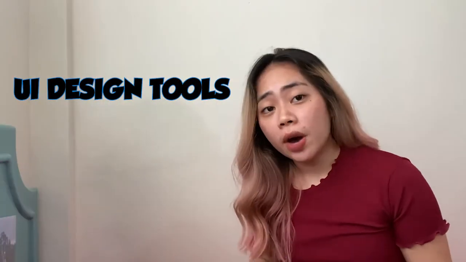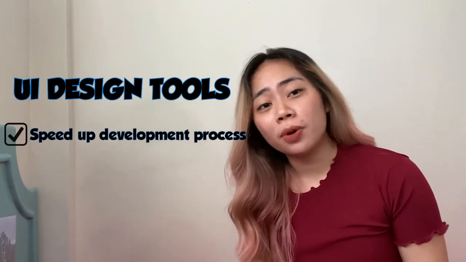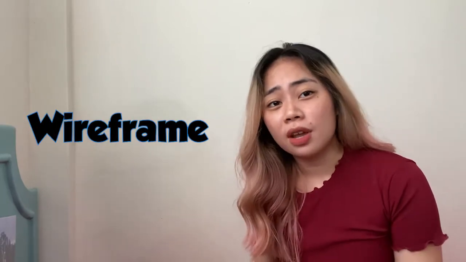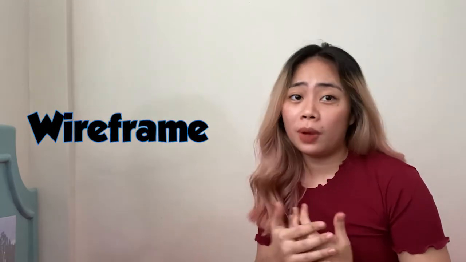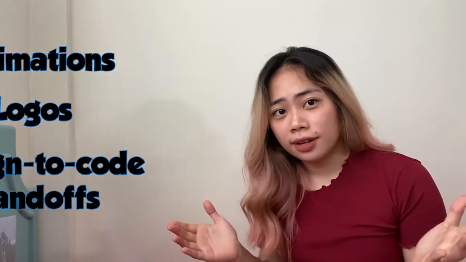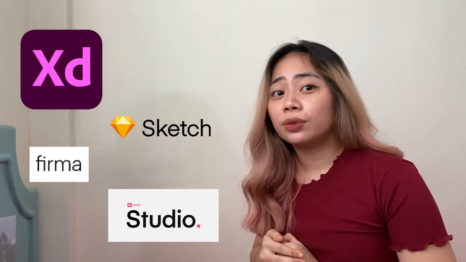Knowing how to use UI design tools is also going to help you speed up your development process and improve your productivity. The most powerful tools can help you with your wireframes, or the blueprint of the framework of a website, and animations, logos, design to code handoffs, and more. The popular ones include Adobe XD, Sketch, Figma, and InVision Studio.